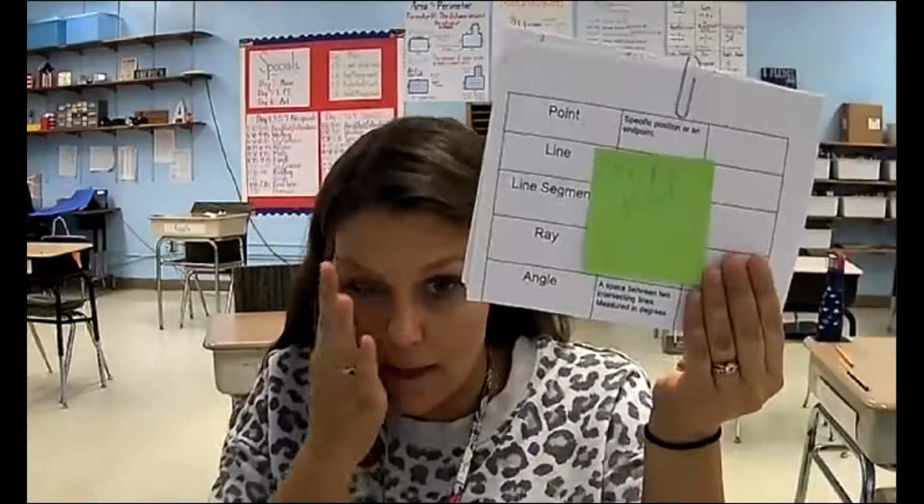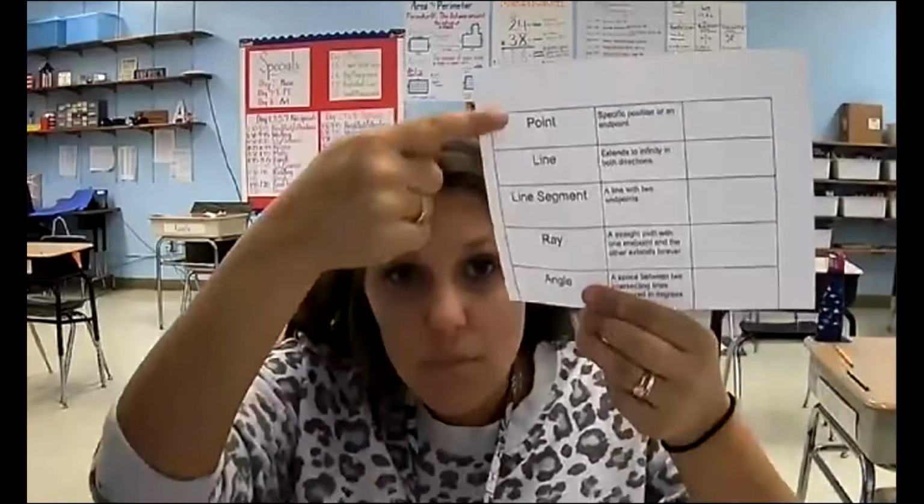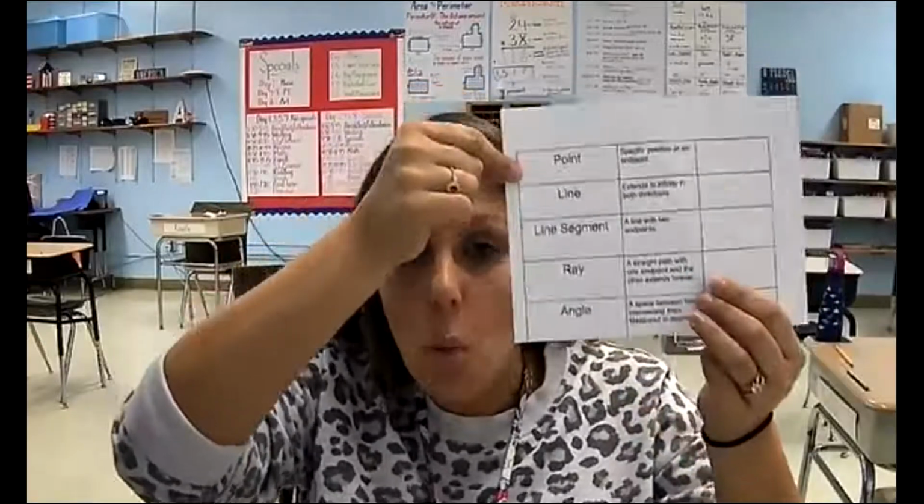Now what we're going to do is, you should have these strips in your classroom, or again, they're online, depending on what you're using. And if you're at home and you don't want to print them out, you can write it. Our first one we're going to do is point. So you can cut it and use glue and put it on the outside of your foldable, or you can just simply write it. It's completely up to you.